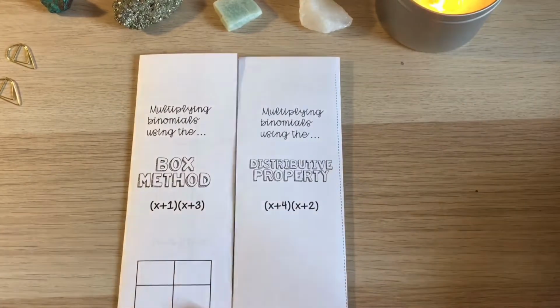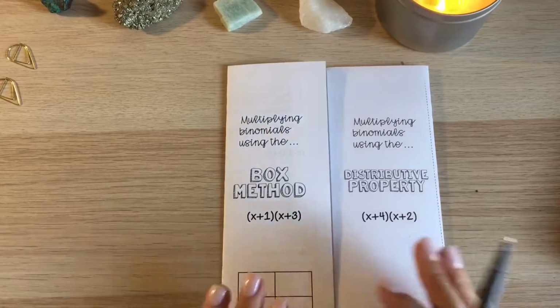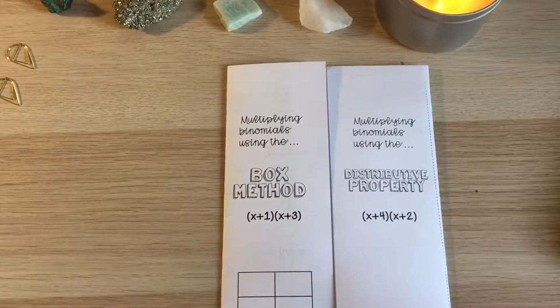So we are going to do these examples on the outside so that before you open your notes, you'll have a visual reference of what is inside so that you can glance quickly and remind yourself which one's which.